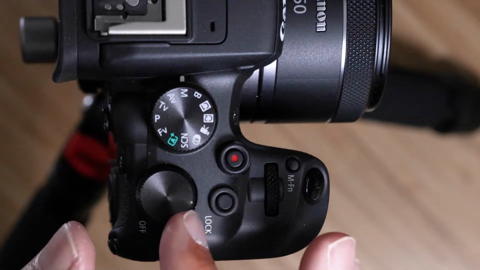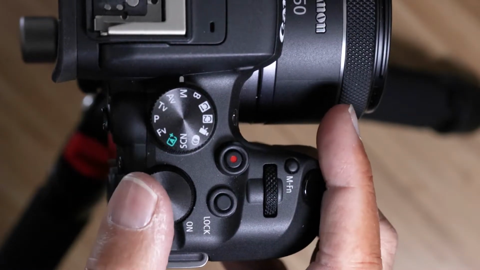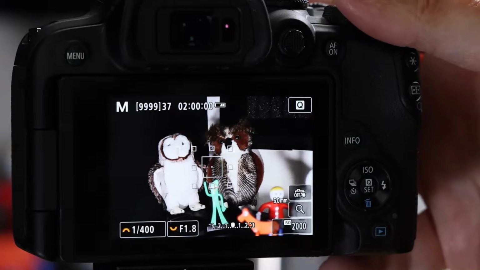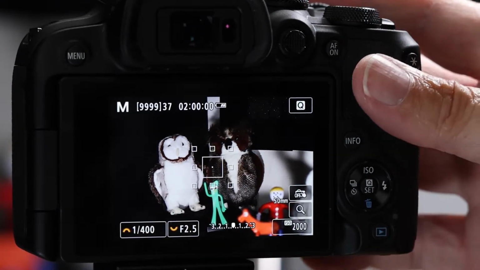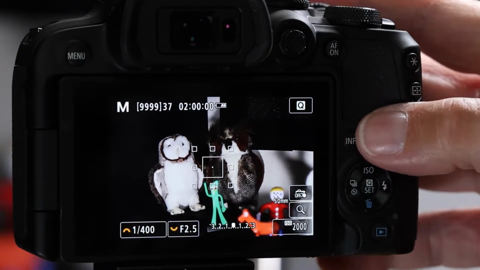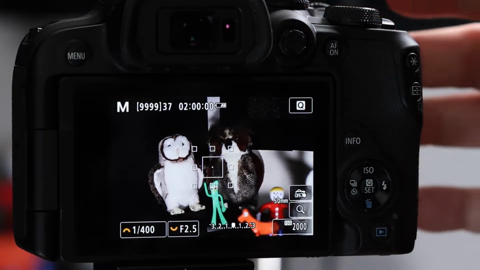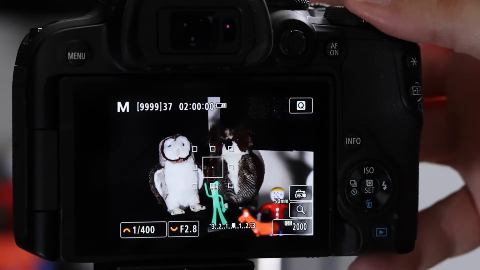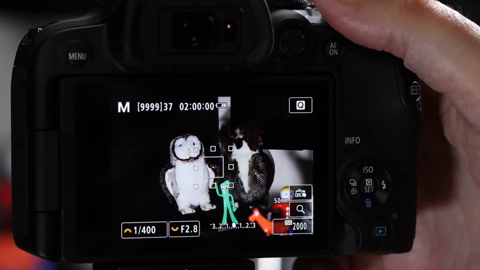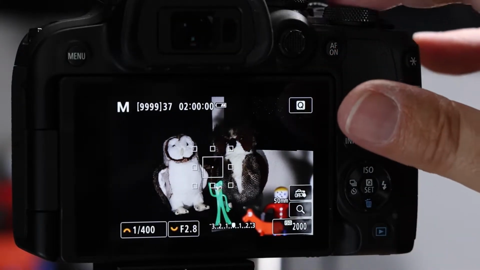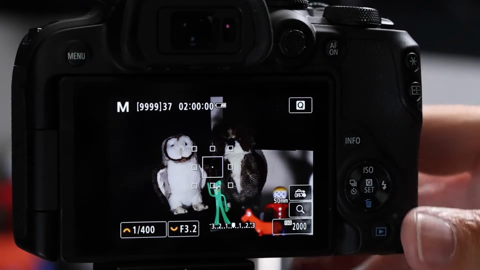Okay, moving back, so we have a dial right here. This is called the quick control dial, and as you can see by default, it changes your f number or your aperture. For birders, your aperture is always going to be very close to wide open. It's kind of set it and forget it. So this is a waste of a really valuable, ergonomically positioned dial. So we're going to modify this to change ISO when the time comes. But that's what it does stock out of the box.